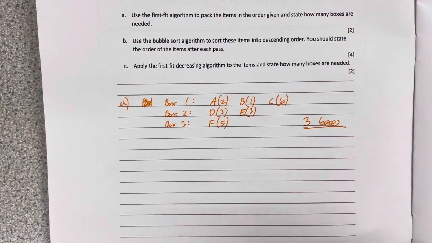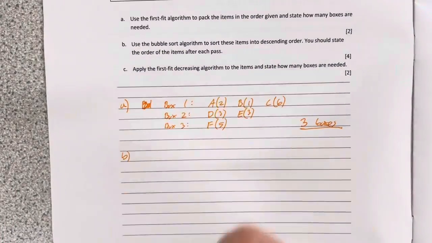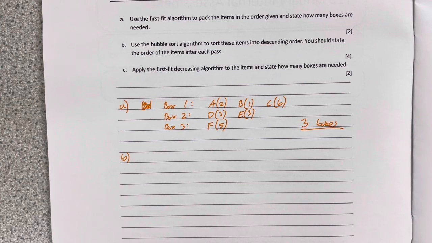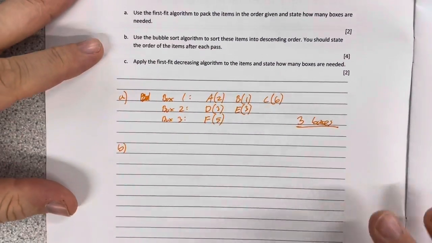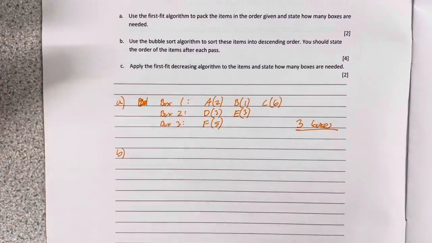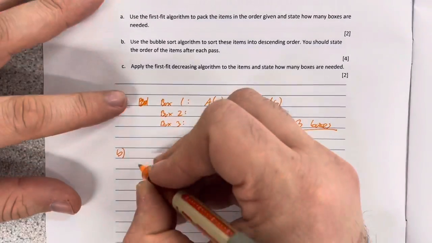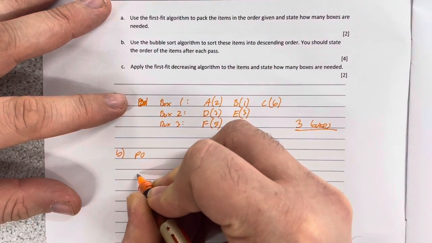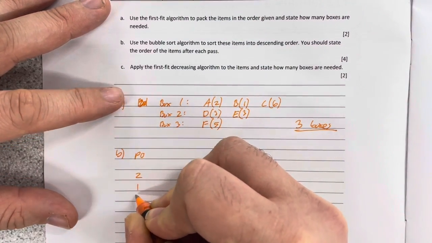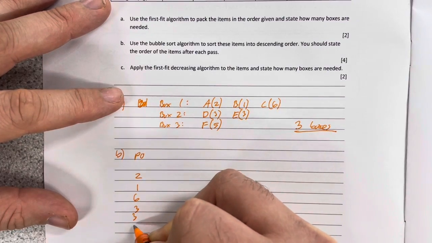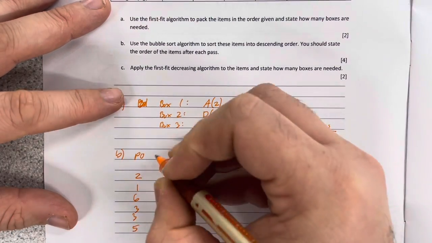Part B. Use the bubble sort algorithm. Okay, so it means you must use the bubble sort algorithm for this, to sort these items into descending order, and you must state the order of the items at each pass. Okay, so you don't have to do all the little bits in between the passes, you just have to do each pass. So we're going to start with pass number 0, which is the original list. So 2, 1, 6, 3, 3, 5.